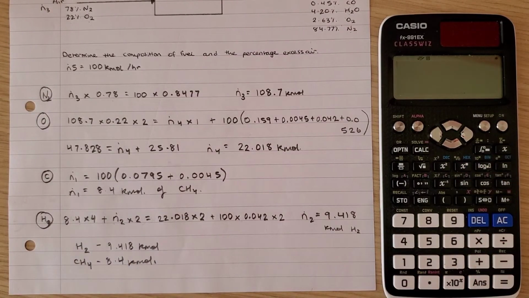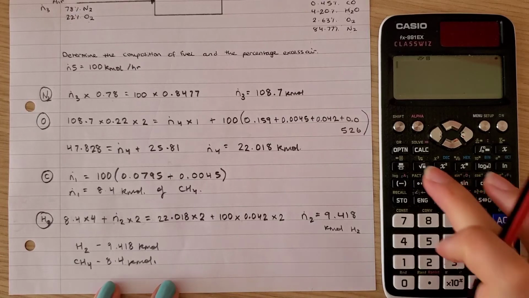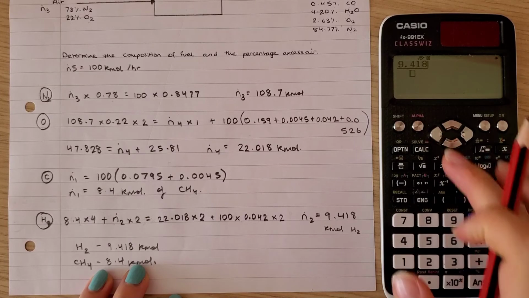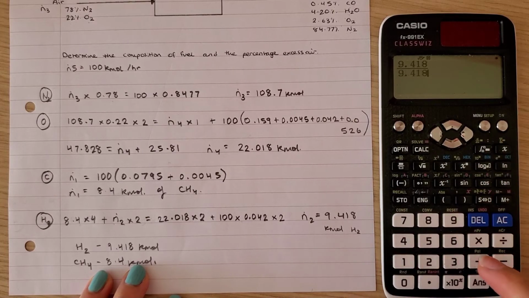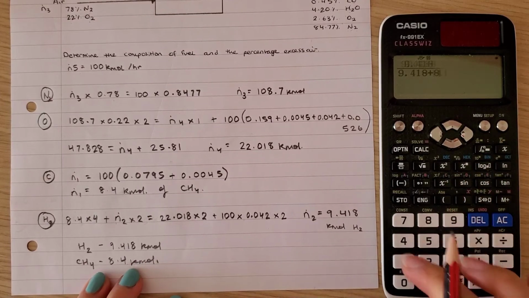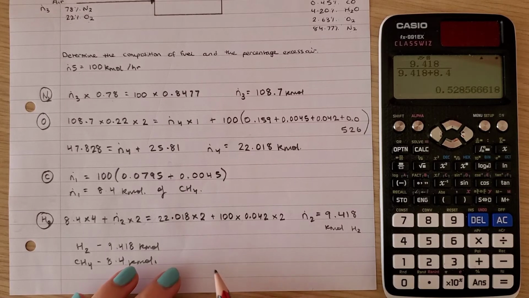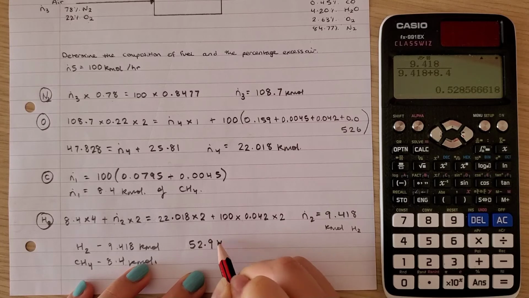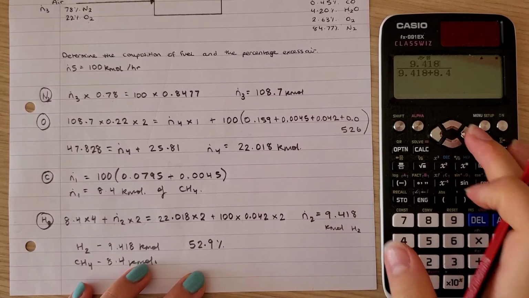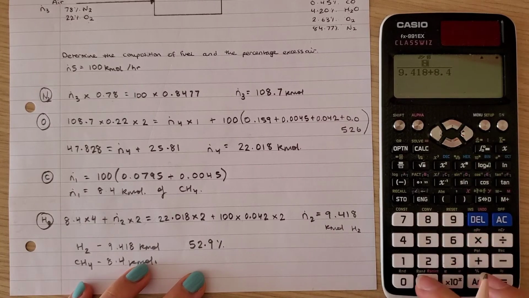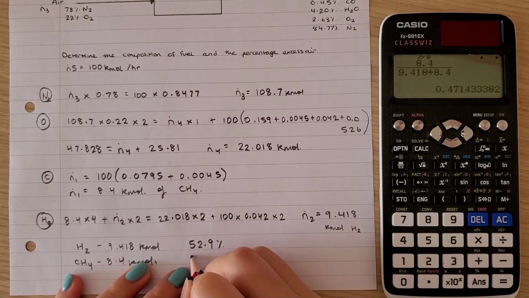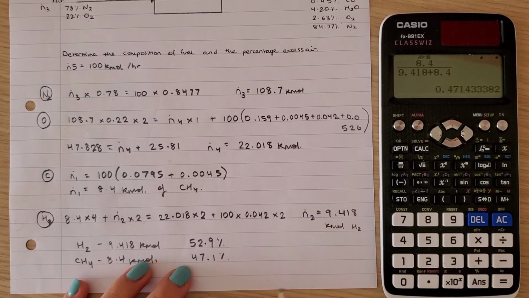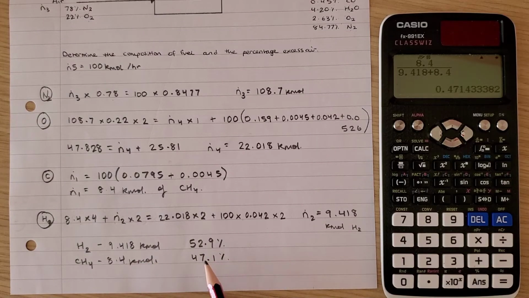To calculate the composition, you work out, say for hydrogen, 9.418 divided by the total, which is 9.418 plus 8.4. So the hydrogen composition is 52.9%, and of course the methane composition is 47.1%. This is to 1 decimal place. So that's the composition of the fuel.